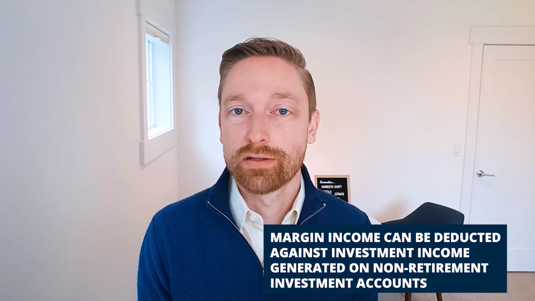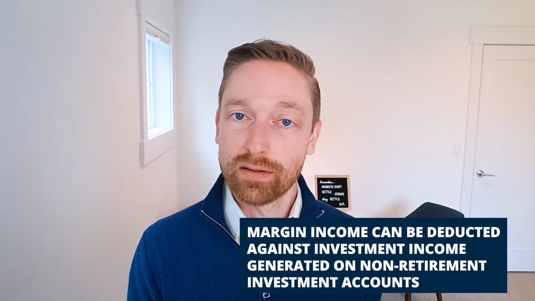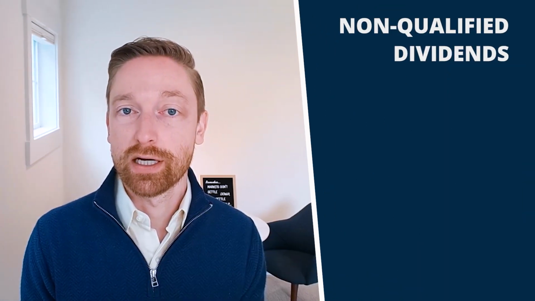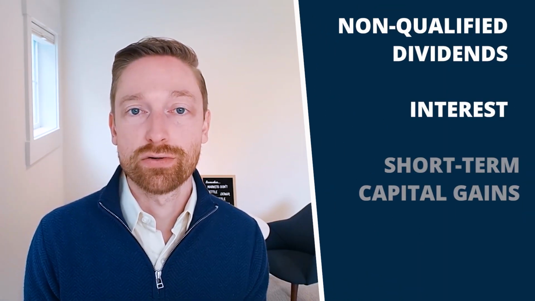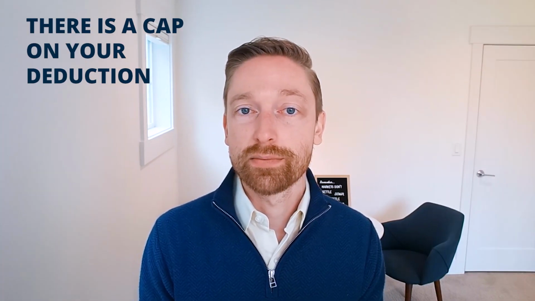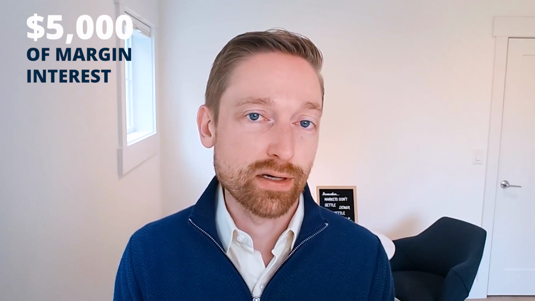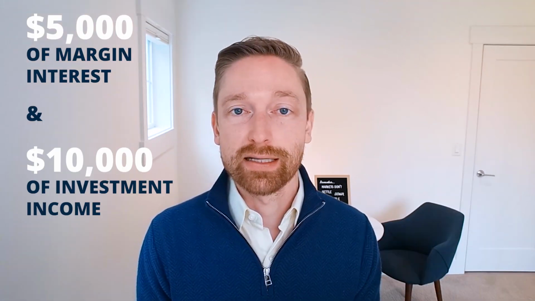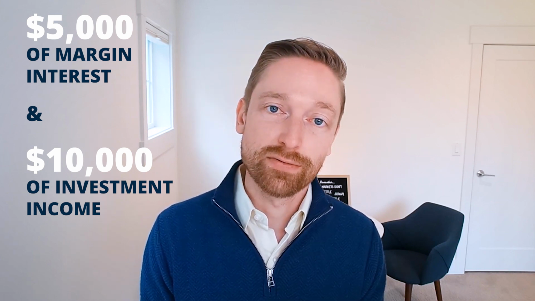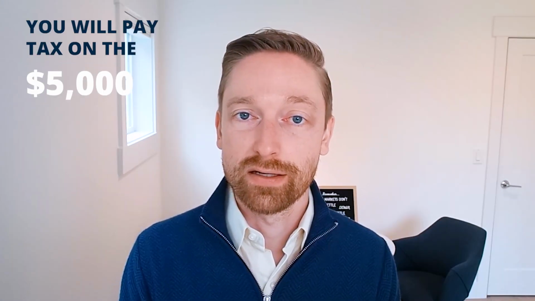Okay, so margin interest can be deducted against investment income generated on non-retirement investment accounts. Investment income is things like non-qualified dividends, interest, and short-term capital gains. There is a cap on your deduction, however. You can only deduct up to the amount of interest, short-term capital gains, or net investment income, essentially, that you're generating on your investments. So for example, let's say that you had $5,000 of margin interest that you paid, and you had $10,000 of investment income. You could take that $5,000 against the $10,000 of income, and you would only pay tax on the $5,000 net.